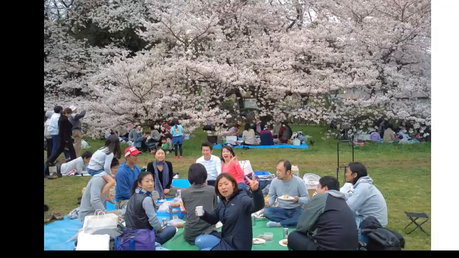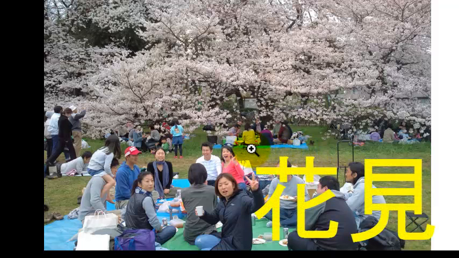And this is what hanami looks like. People bring out their plastic sheets to sit on, and they sit on those plastic sheets. Notice though, they still don't wear their shoes on those plastic sheets. They leave their shoes around there, just like they would if they were going into a house, and they enjoy lovely food. And a lot of adults like to enjoy a drink or two whilst they sit underneath the sakura and they have a look at the flowers, which they call hanami.